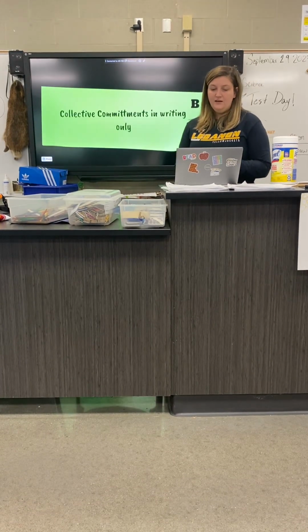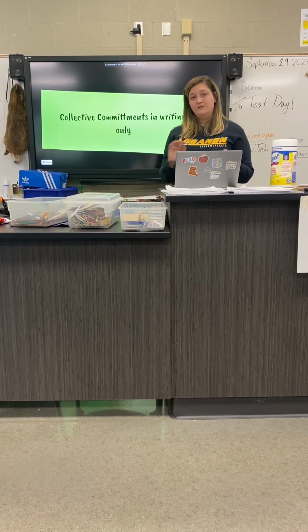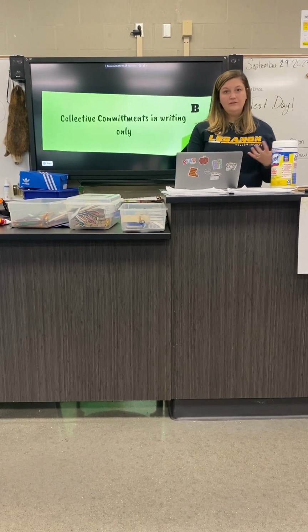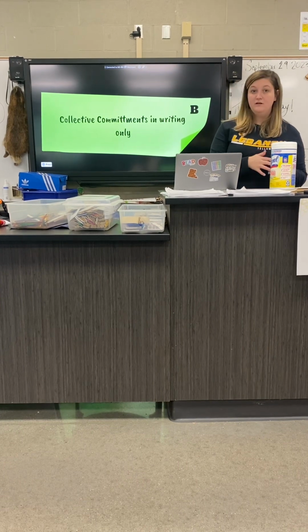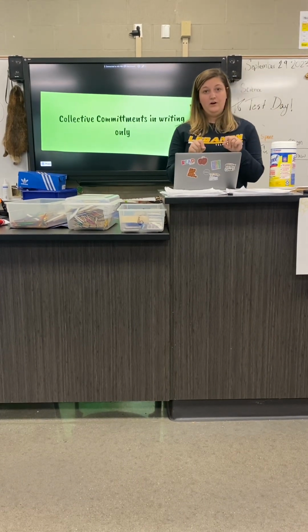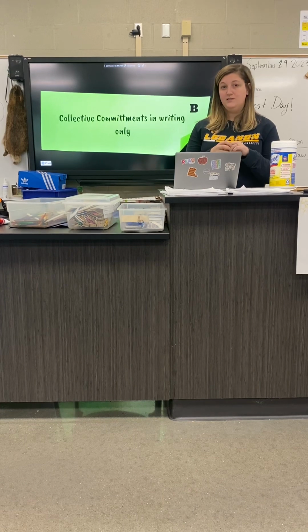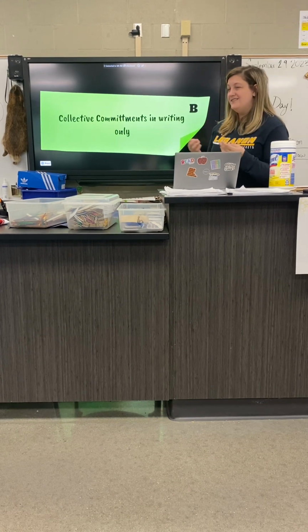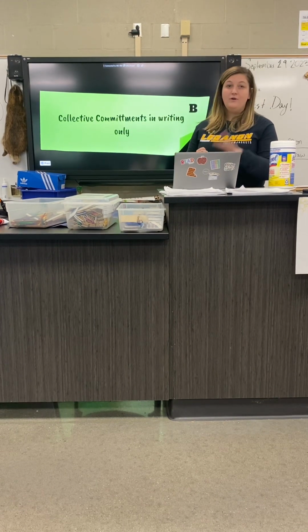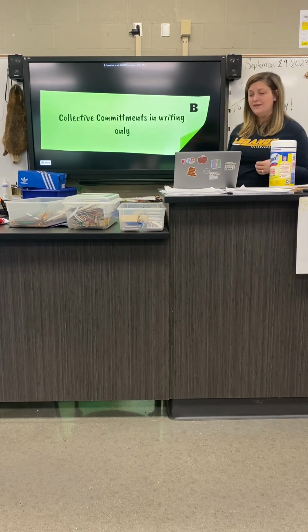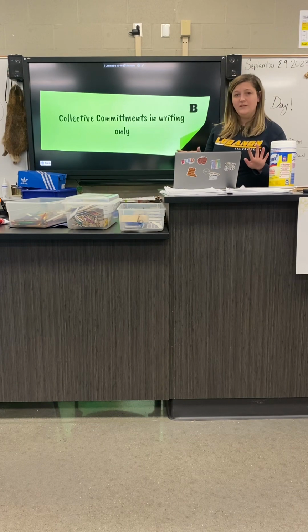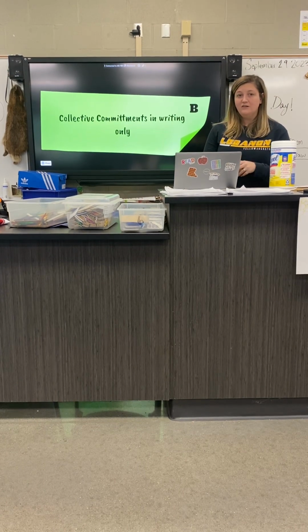Another thing they said, okay, our collective commitments or our norms are in writing only. We don't actually enforce the fact that we want people to work together. We kind of just sit there in our room and we pretend to talk to each other, or we talk, but it's all about what we're doing this weekend, how I'm doing my hair, or things like that. So those collective commitments aren't actually being followed.